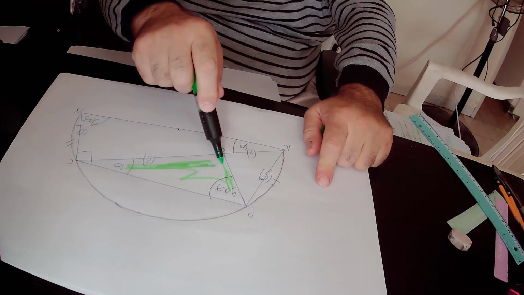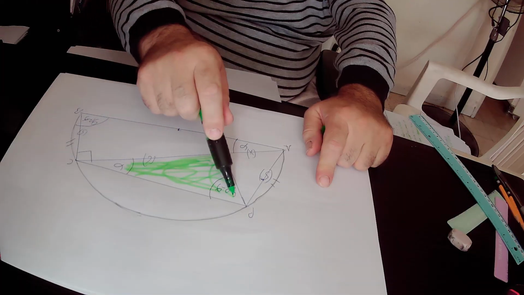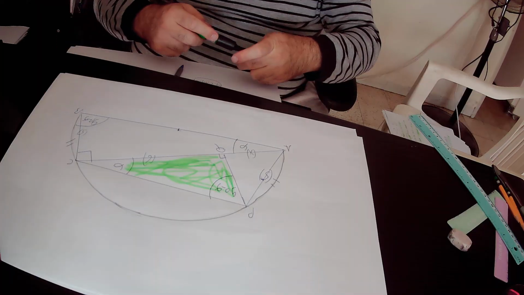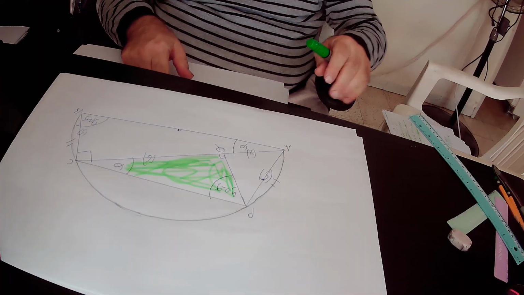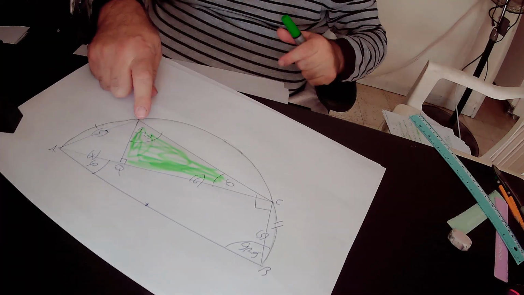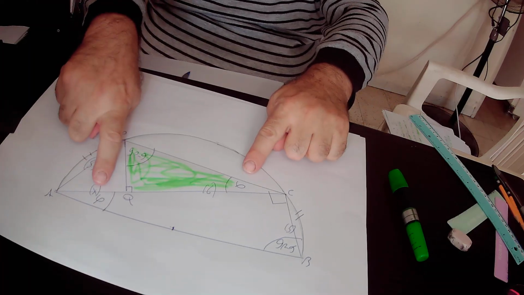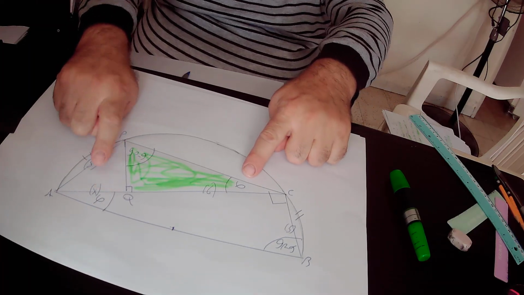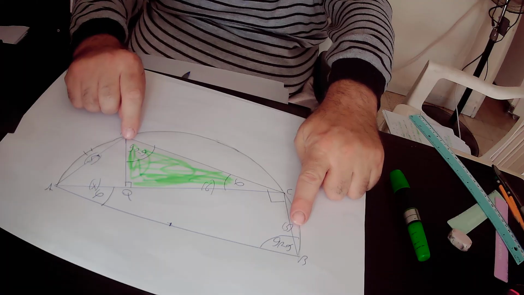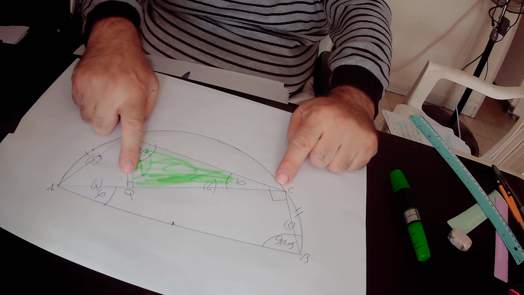is similar to this lower right triangle, triangle ACB. Why is the green triangle PQC similar to the lower right triangle ABC? First of all, those two angles are both equal to alpha and therefore they are equal to each other. In addition, those two angles are both equal to 90 degrees minus alpha, and finally, those two angles are both equal to 90 degrees.